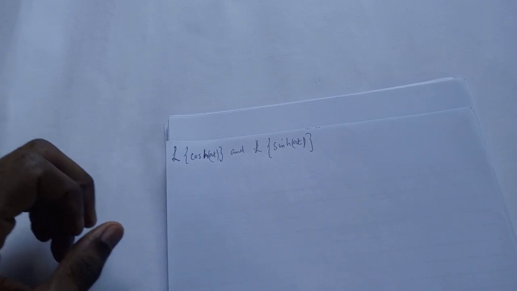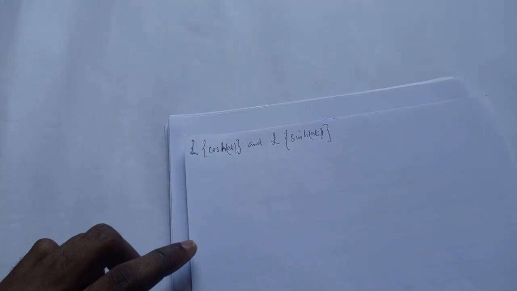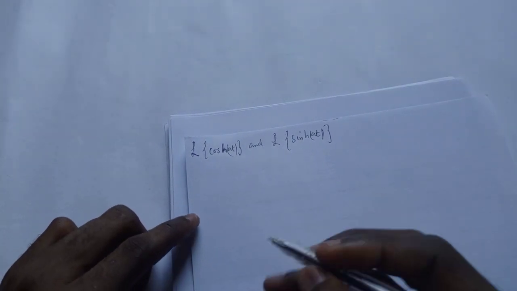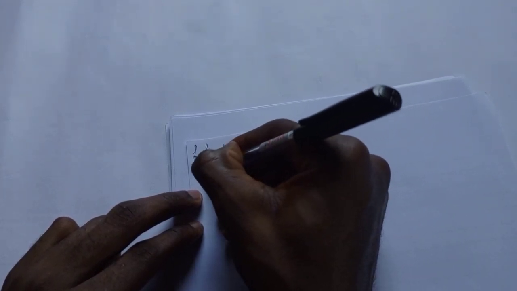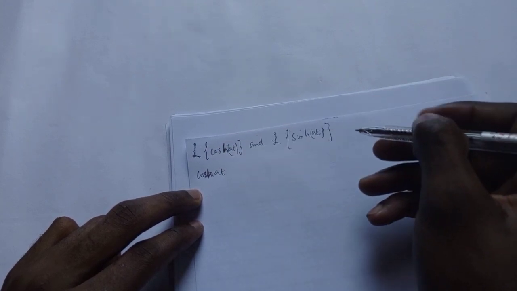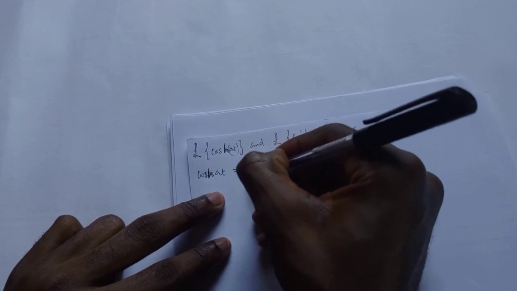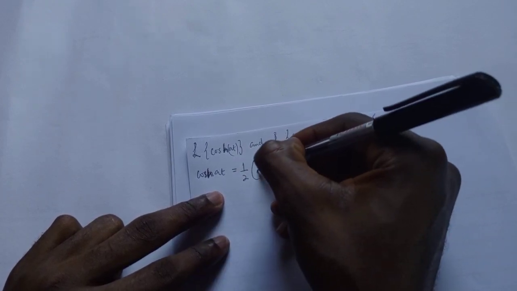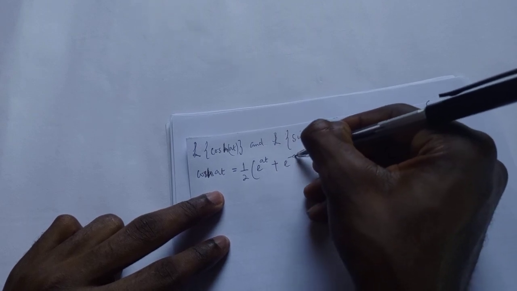So I want to tell you, from hyperbolic functions, it's known that cosh at is equal to 1 over 2 into exponent of at plus exponent of minus at.